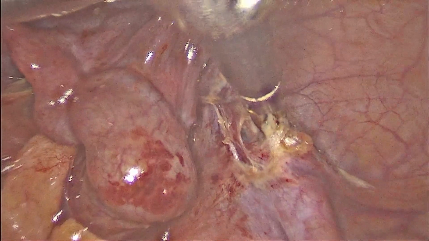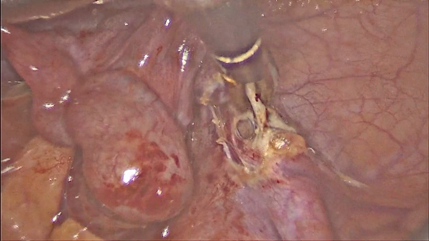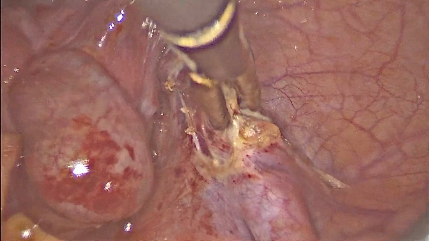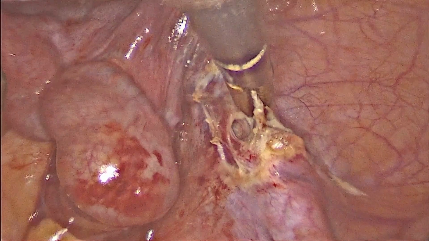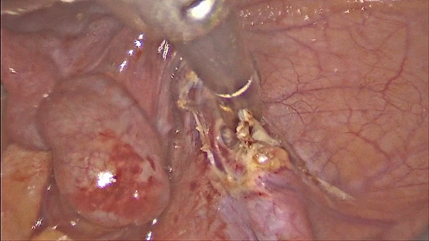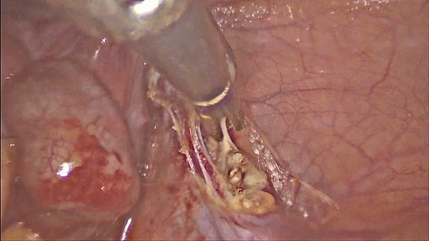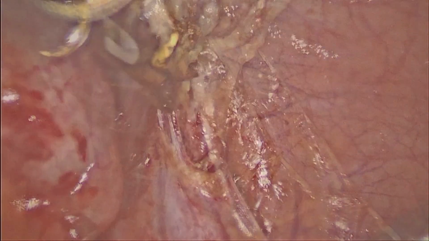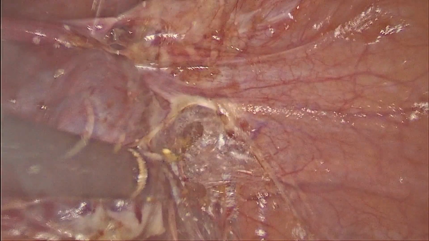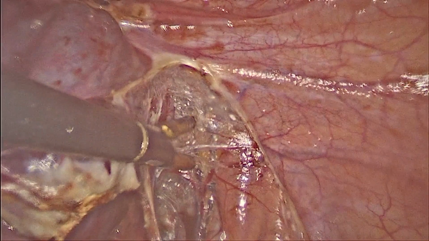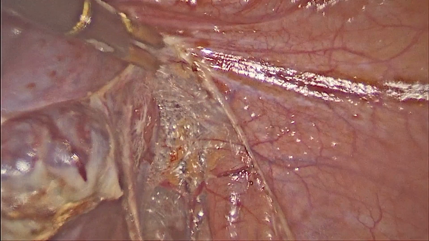So since she was opting for total hysterectomy, we thought we would start with the division of the infundibulopelvic ligament, then we will get exposure to the other pedicles. We can see that once it is divided, the pedicle got retracted. So now we are continuing the dissection towards the ovarian ligament.